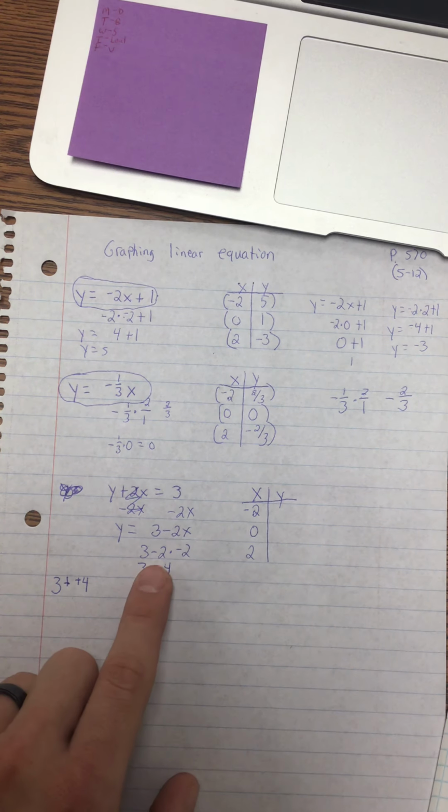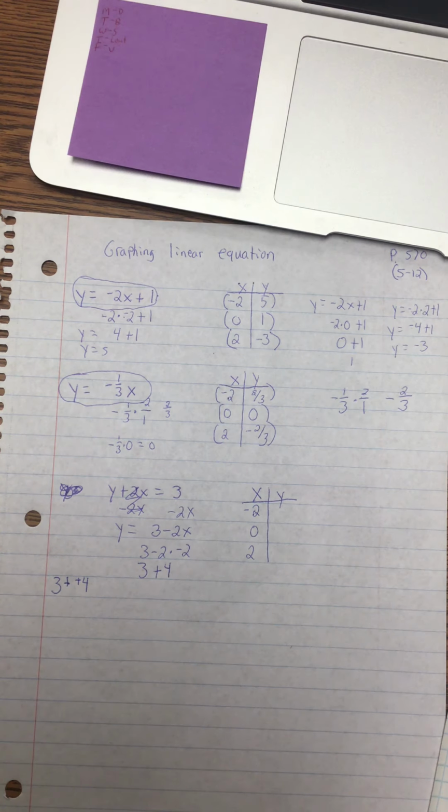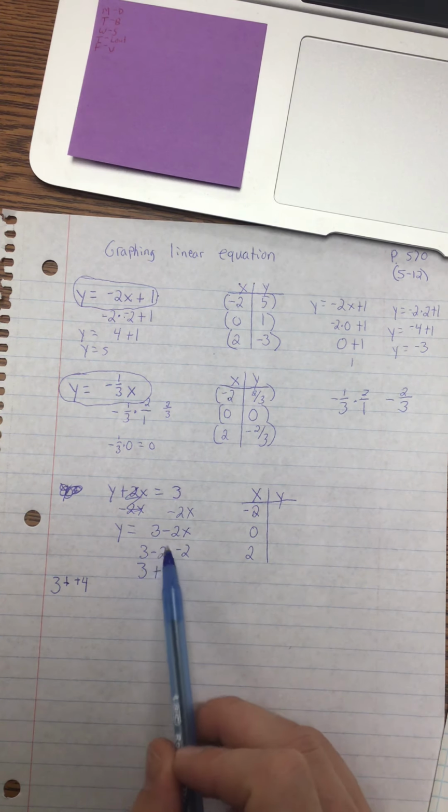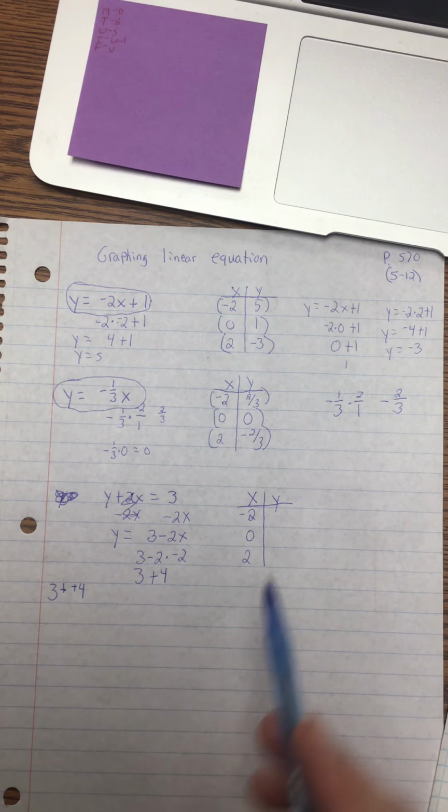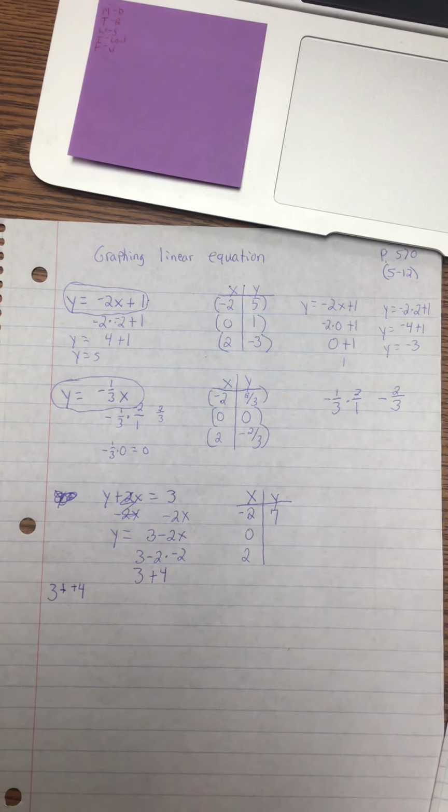So as long as you understand that that is a minus there, or you could treat it as like it's a negative 2. All right? But regardless, we should get 3 plus 4 either way. So 3 plus 4 is 7. So when x is negative 2, y is 7.